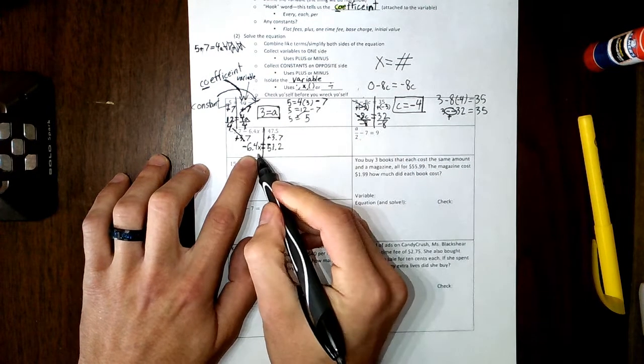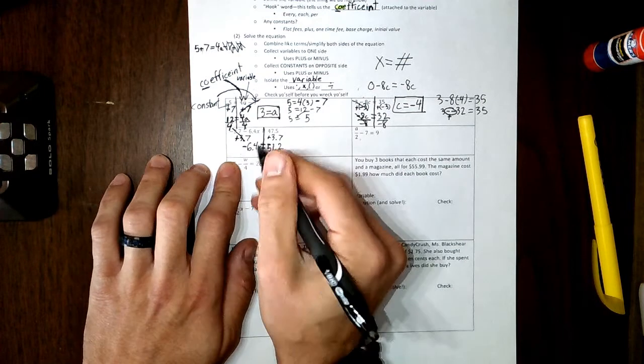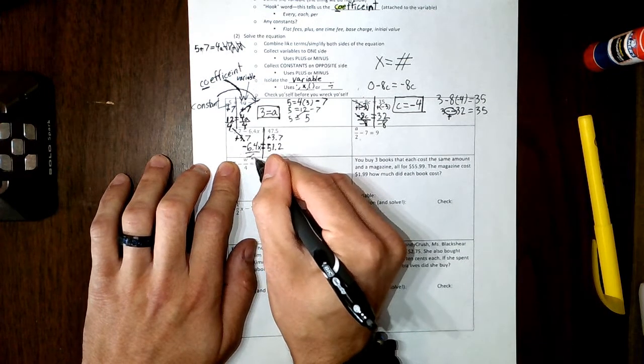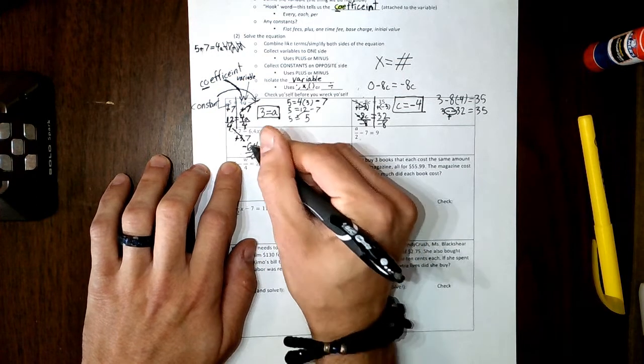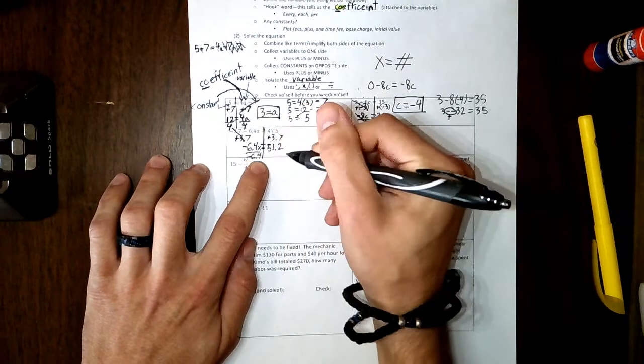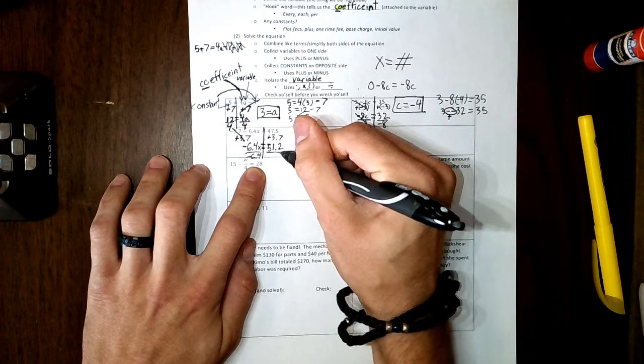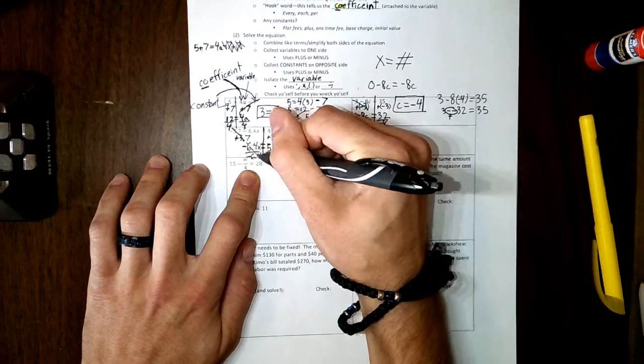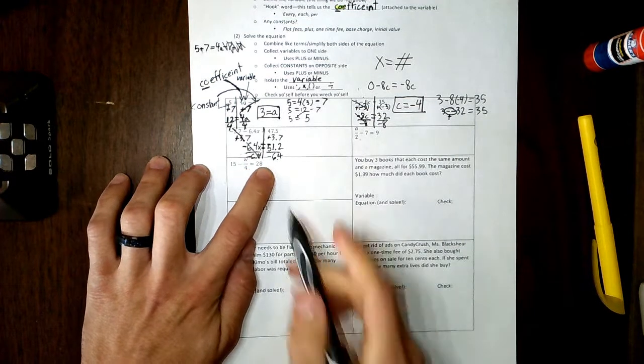Multiplication's happening, so I'm undoing it with division. I don't have to think about what to do in terms of the number because I just do whatever's in front of x. So divide by negative 6.4. 51.2 divided by negative 6.4.